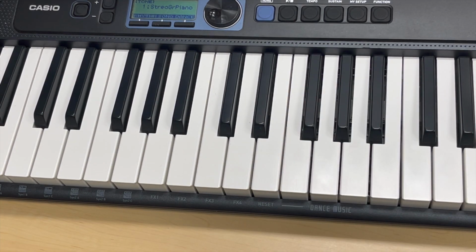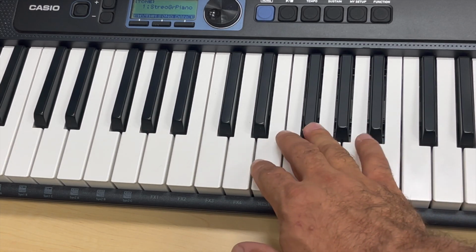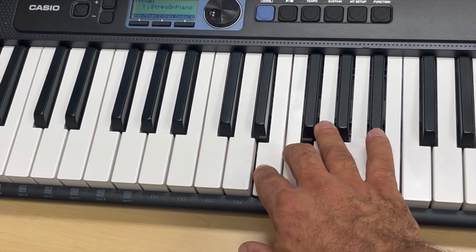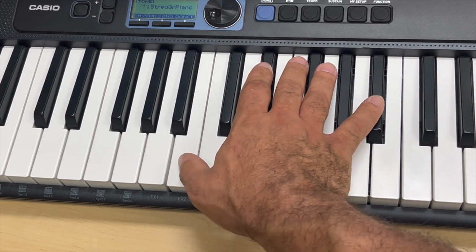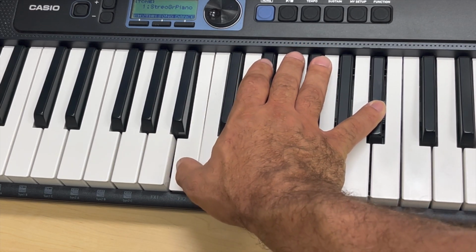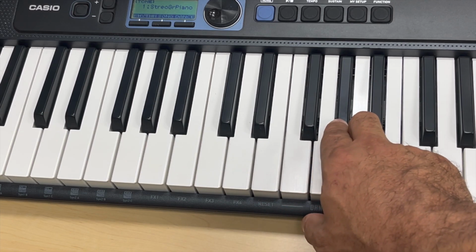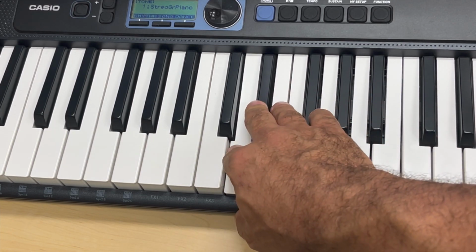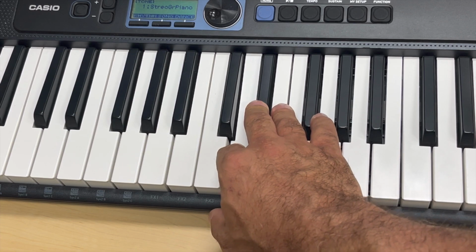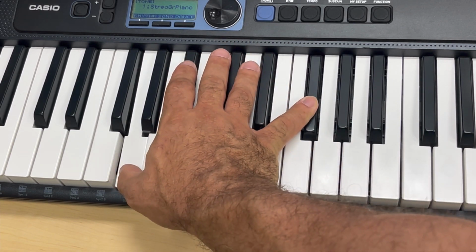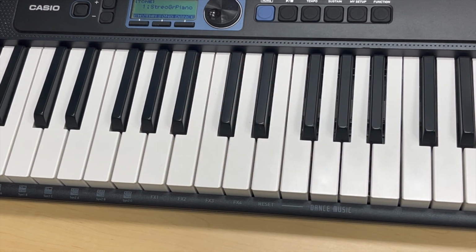When notes clash with each other, it is called dissonance. Here are some pairs of notes that clash. Hear the dissonance? Anytime you have two notes on the keyboard that are right next to each other, they're going to be dissonant. So that's called dissonance. Standard harmony is full of consonants with occasional dissonance.